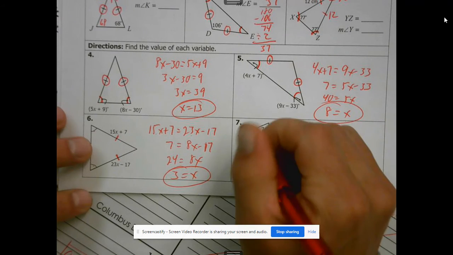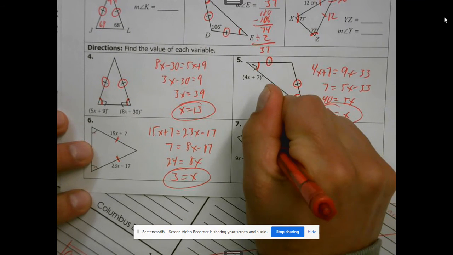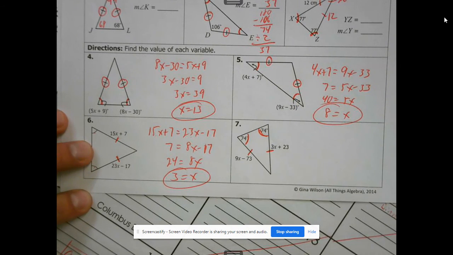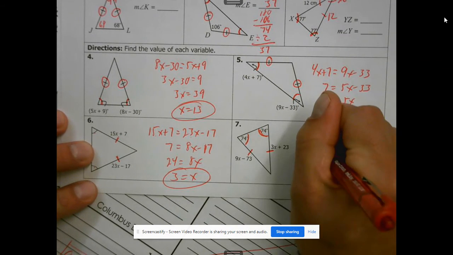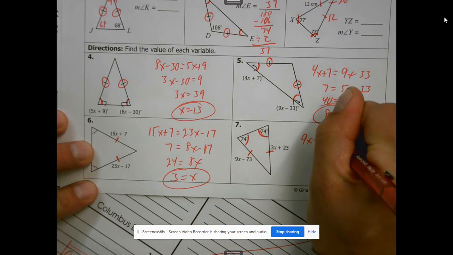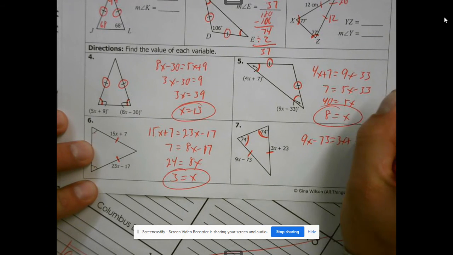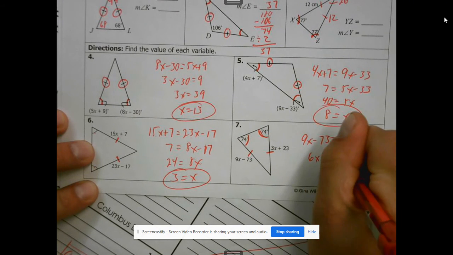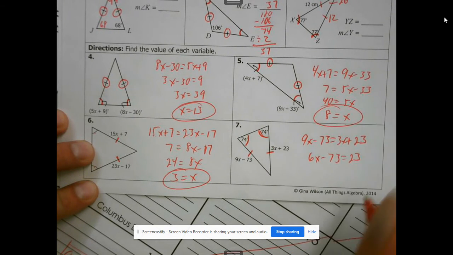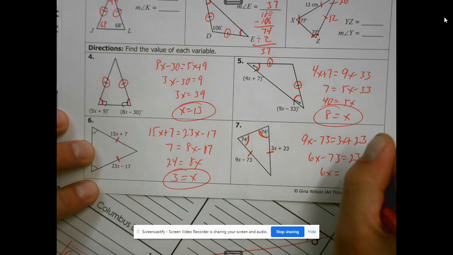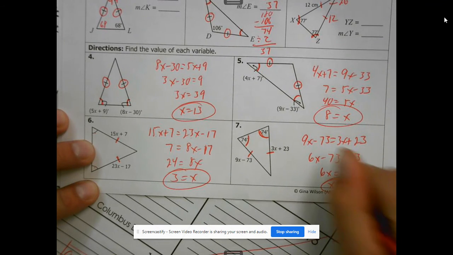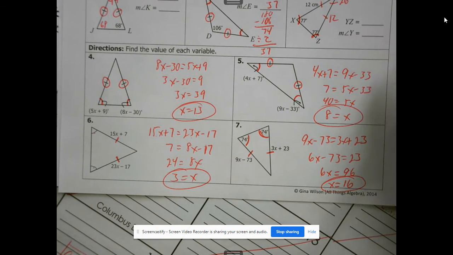Number 7, once again, I notice I have congruent base angles. That means I have congruent legs. So set the legs equal to each other and solve for x. 9x minus 73 is 3x plus 23. Subtract 3x from both sides. Add 73 to both sides. And 6 goes into 96 16 times. Backside.